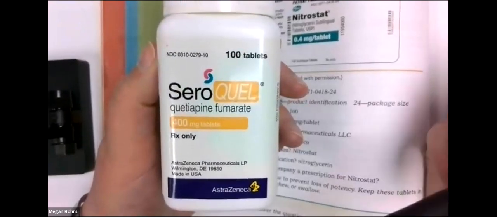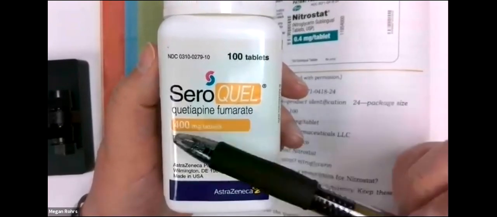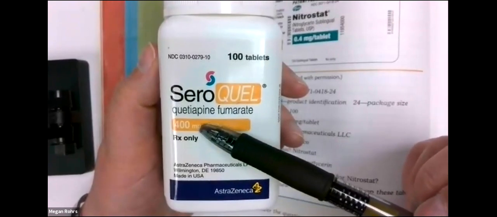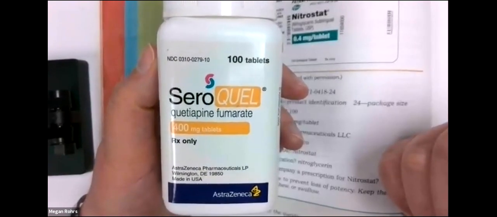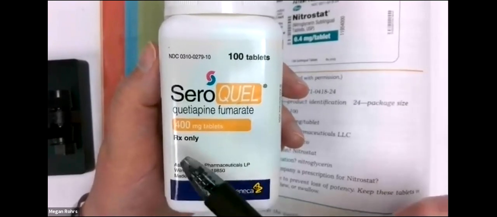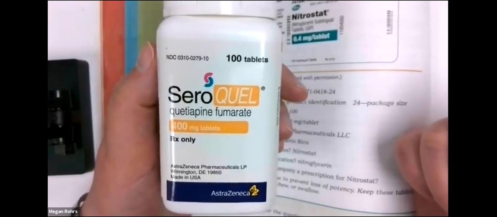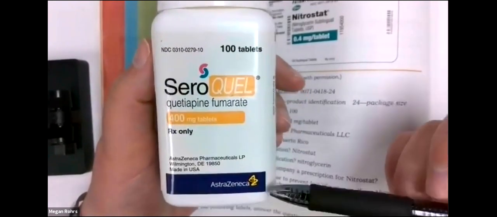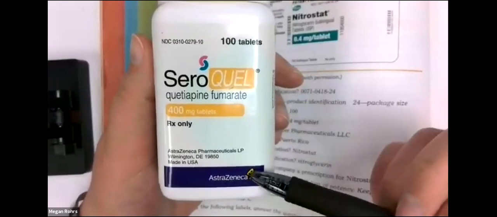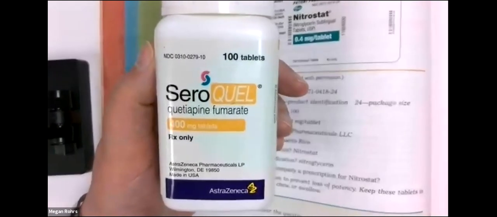You'll also always find the strength of the drug here. So tablets or capsules, that's usually just going to be in milligrams. Occasionally you'll see some in micrograms. Every prescription drug will also always say RX only. And then the manufacturer is usually also listed on the front of the label. So this one was manufactured by AstraZeneca.